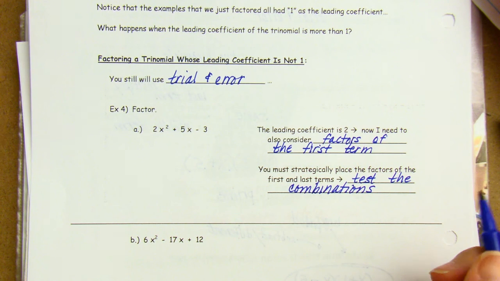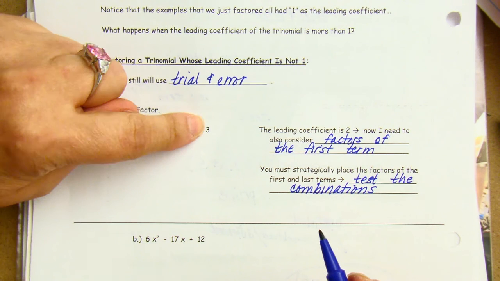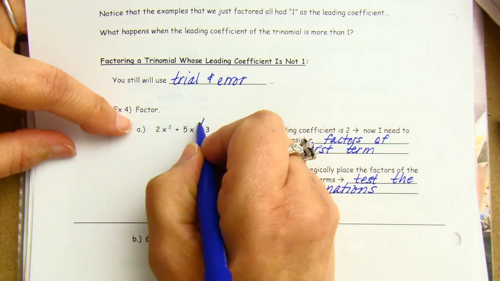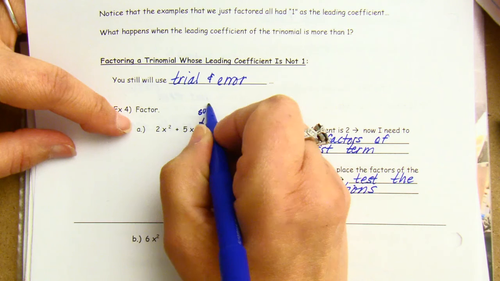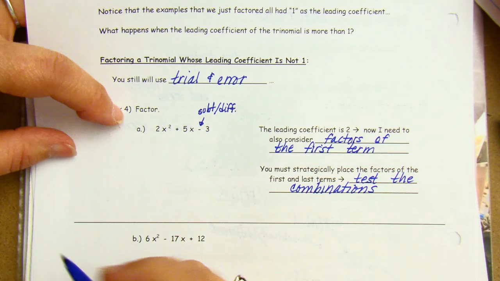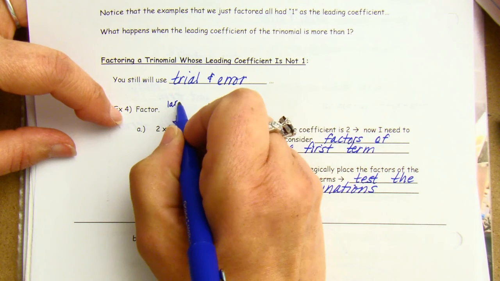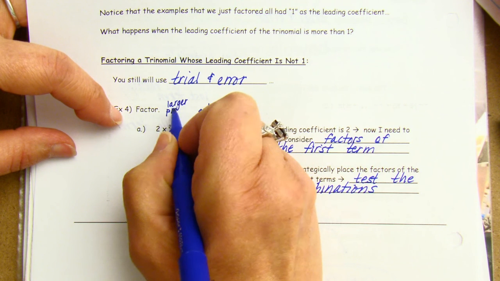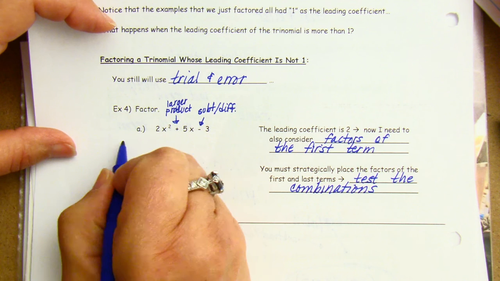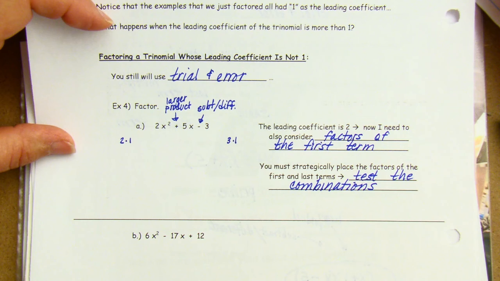So what I like to do is I like to list the factors of the leading coefficient on the left side, and I like to list the factors of the constant on the right side. I know that I'm going to subtract, and I know my signs are different. Okay, so that's my little thing that I'm thinking about. This means that's a sign of the larger product of the inners and the outers. All right, so my factors of 2 are 2 and 1. My factors of 3 are 3 and 1. I like to list them really tiny on the sides.